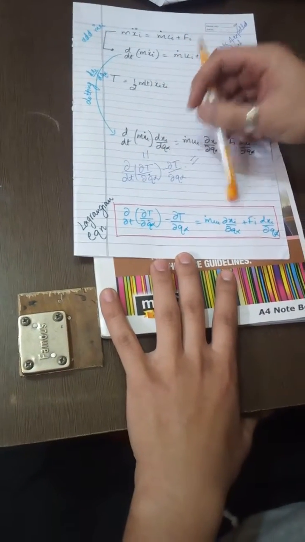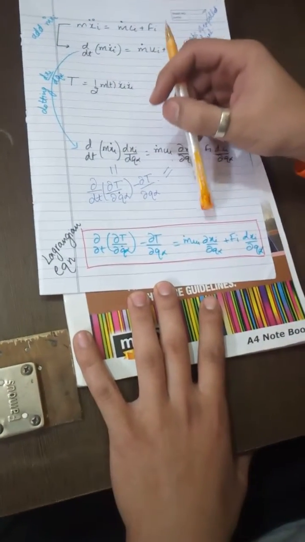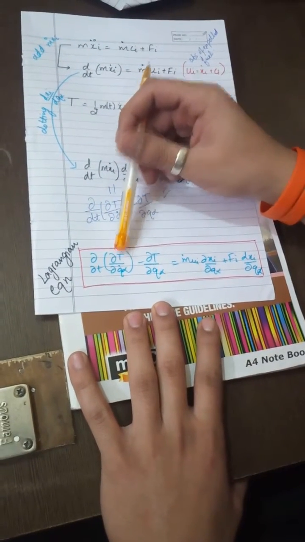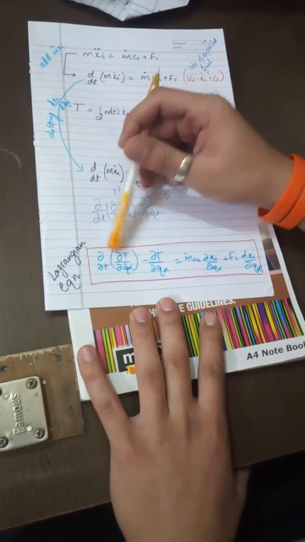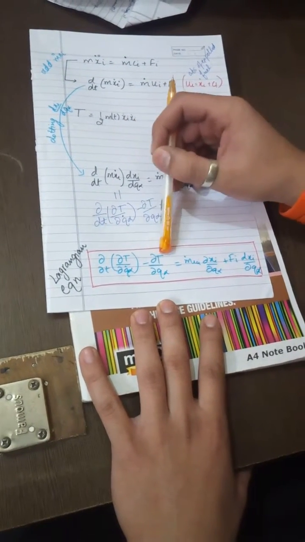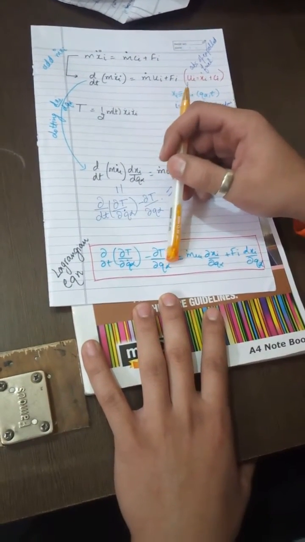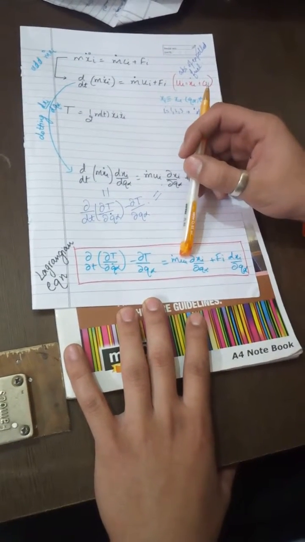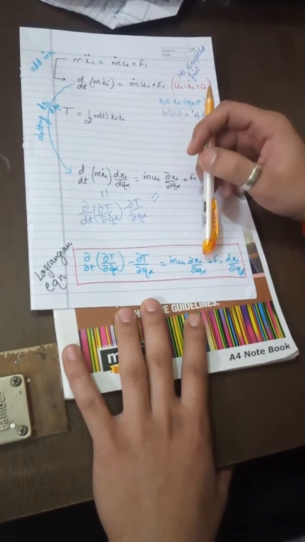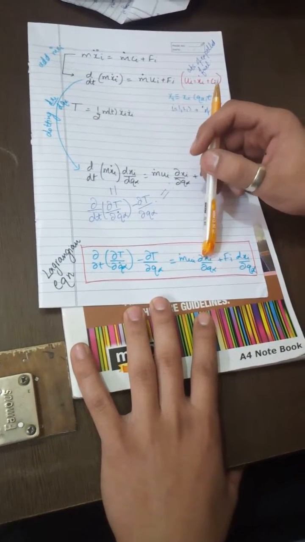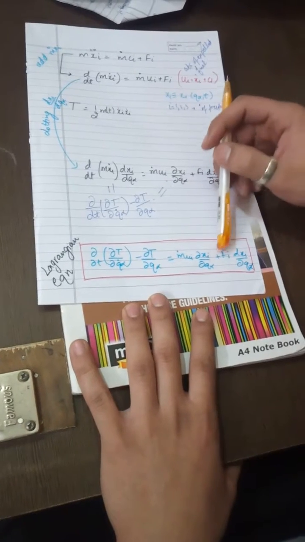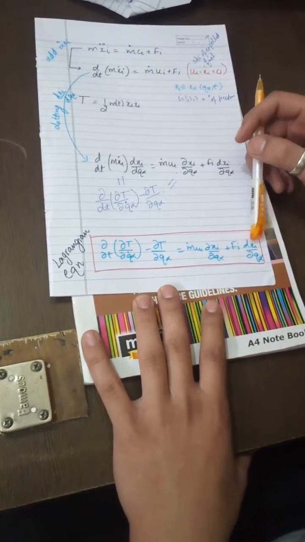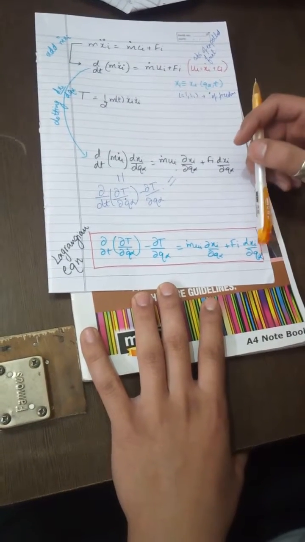final relation, which is the Lagrangian equation for the rocket mechanics, which is the derivative of d of T by d of q alpha dot with respect to time minus d of T by d of q alpha is equal to the mass of the expelled fuel into the absolute velocity of the expelled fuel multiplied by the partial derivative of xi with respect to q alpha, plus any applied force on the rocket into the derivative of xi with respect to q alpha.